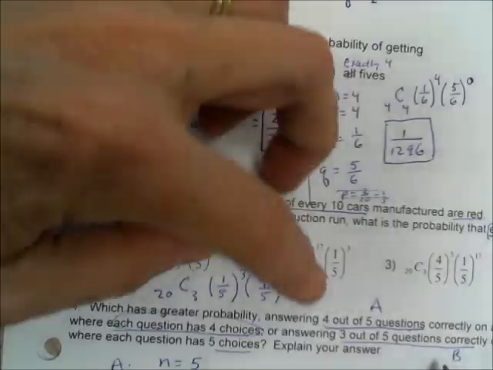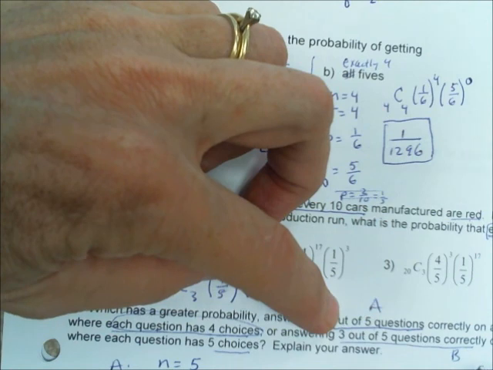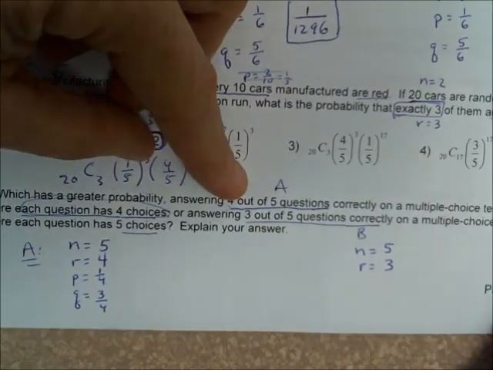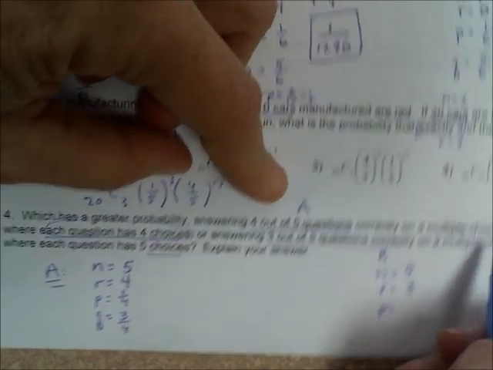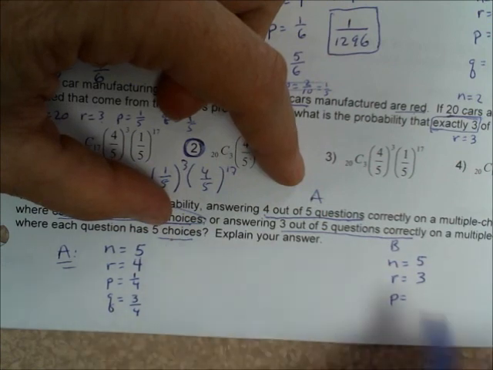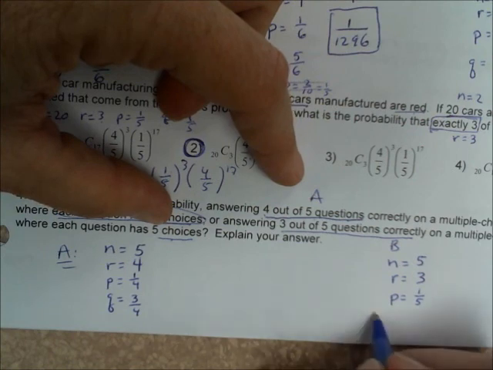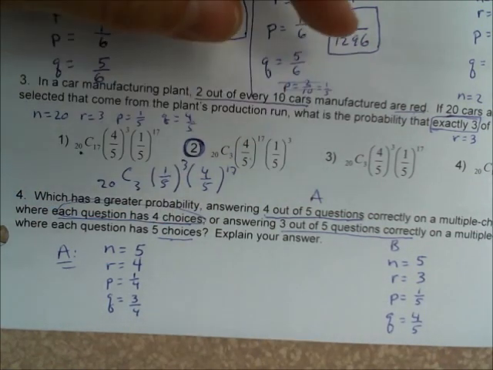Well, situation B, I want to answer 3 out of 5 questions correctly. So the total number of questions I have to work with is 5. The number of successes, I want to be successful 3 times out of 5. What is the probability that I'm going to be successful? Well, my multiple choice test question has 5 choices now. So if I'm just totally guessing, I have a 1 in 5 chance of getting that question right. And since P and Q add up to 1, my Q value must be 4/5. So now I'm going to figure out which one of these two has the greater probability.